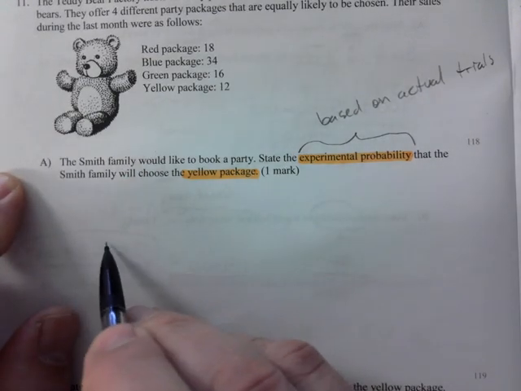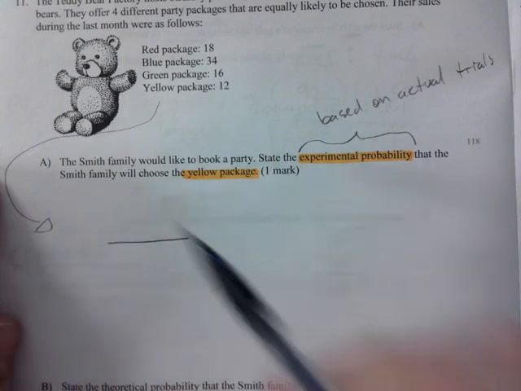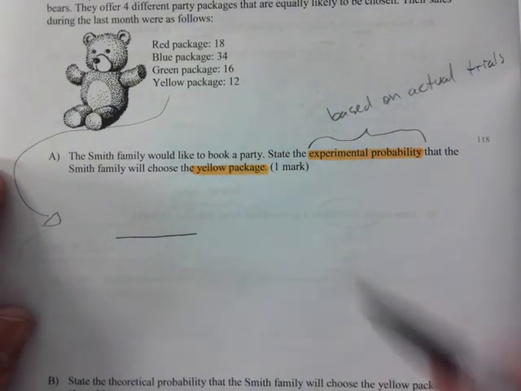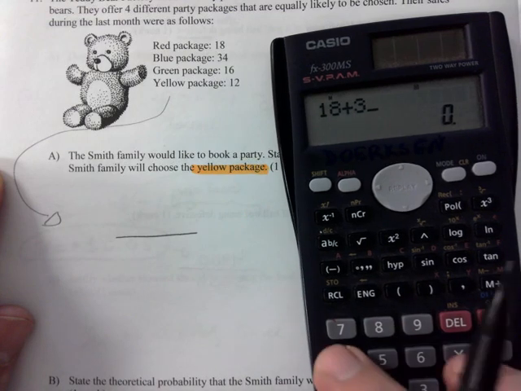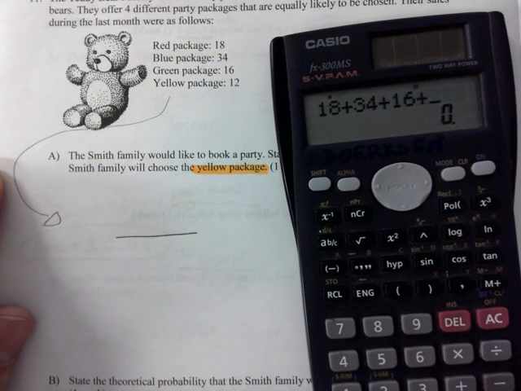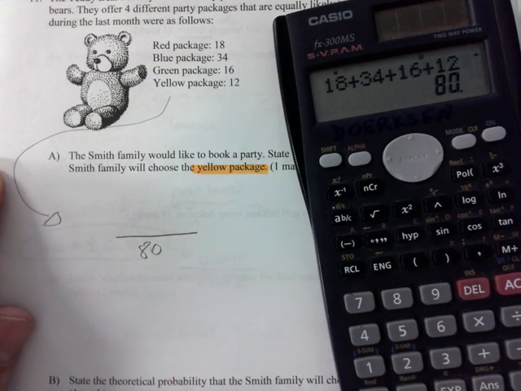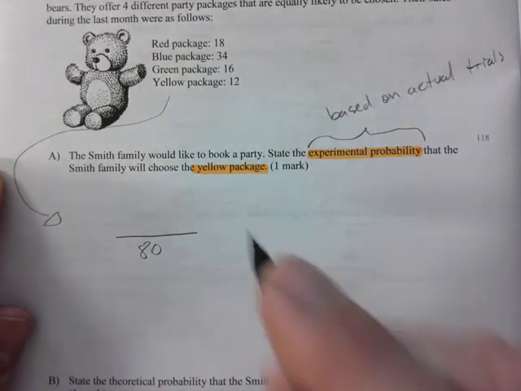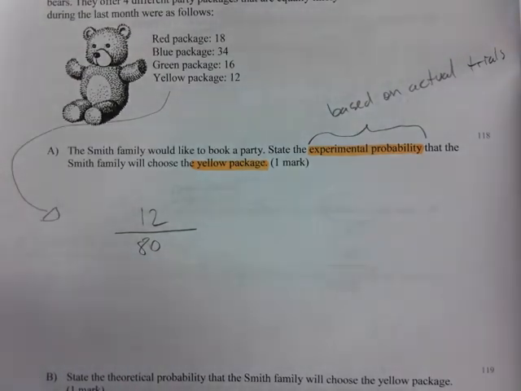So we use this information to answer. Let's add this up: 18 plus 34 plus 16 plus 12. That's 80 trials. And how many are yellow? 12. That's it. 4 marks.